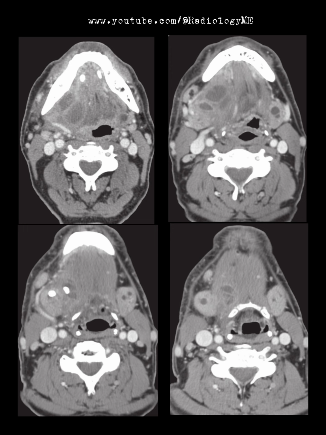At least one rounded low attenuation area is present within the right submandibular gland itself, and I can clearly see two ovoid calcific lesions in this region. At least one of these calcific lesions is within the gland itself. Additionally, several small low attenuation areas are evident in the left submandibular gland as well, though there's no significant fat stranding on that side.